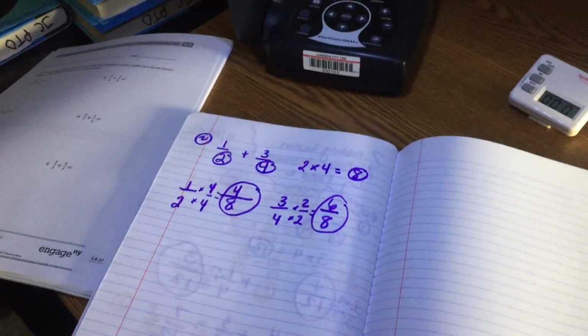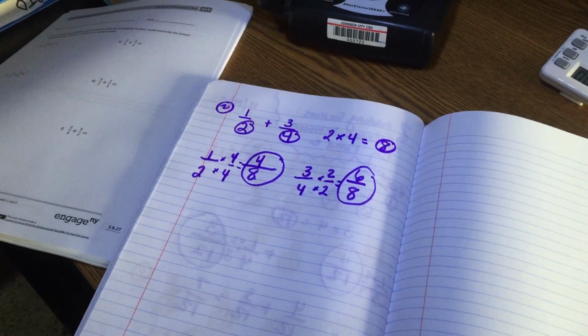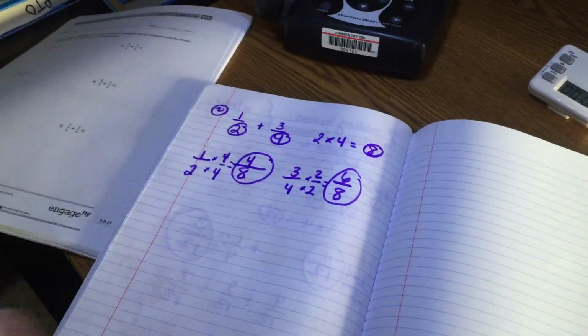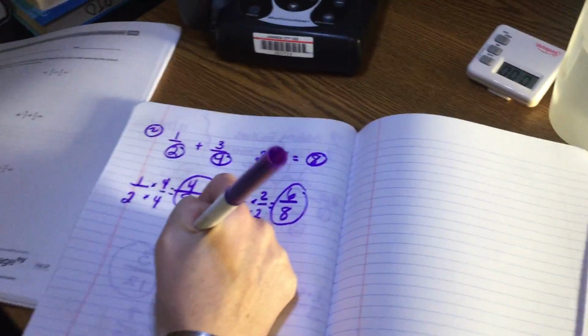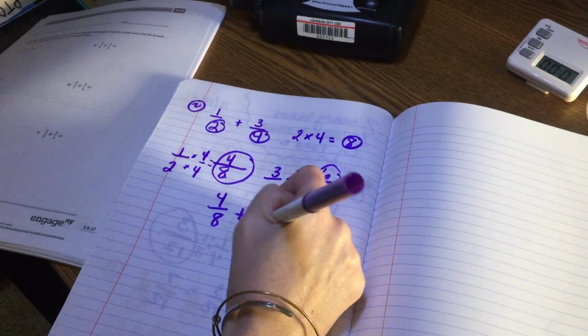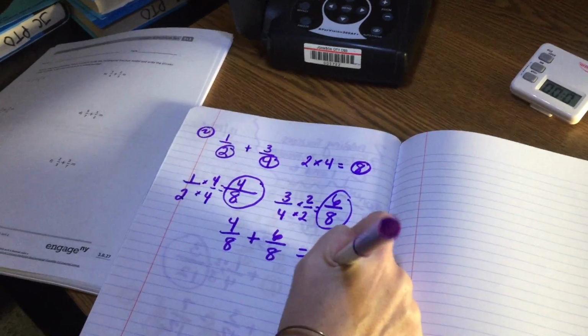Now can I add those two fractions? Why can I add them now? Because I have the same amount. Go ahead. What do you call it? Denominator. Denominator. I know, it's a tricky word. So 4/8, make sure you get what I do. 4/8 plus 6/8 equals 10/8.